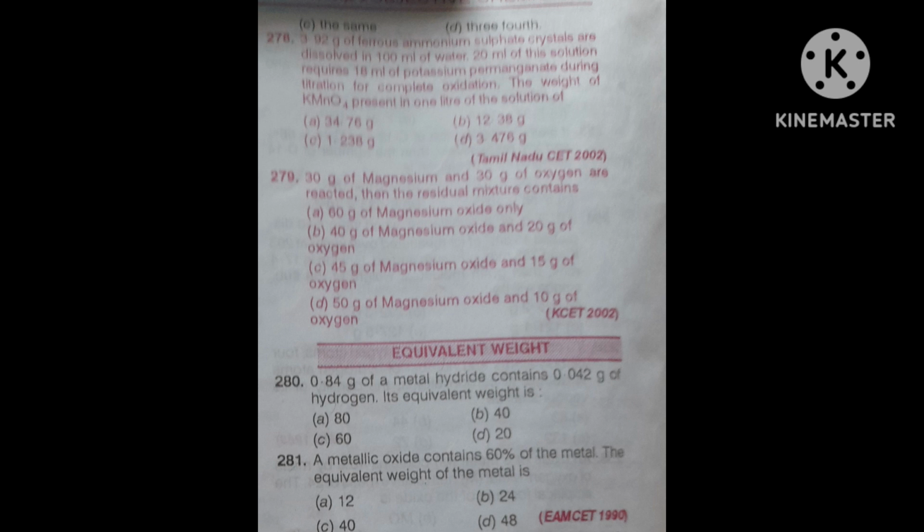First you have to write the reaction between magnesium and oxygen. Magnesium plus oxygen gives magnesium oxide. Correct? The balanced equation you have to write: 2 Mg plus O2 gives 2 MgO.